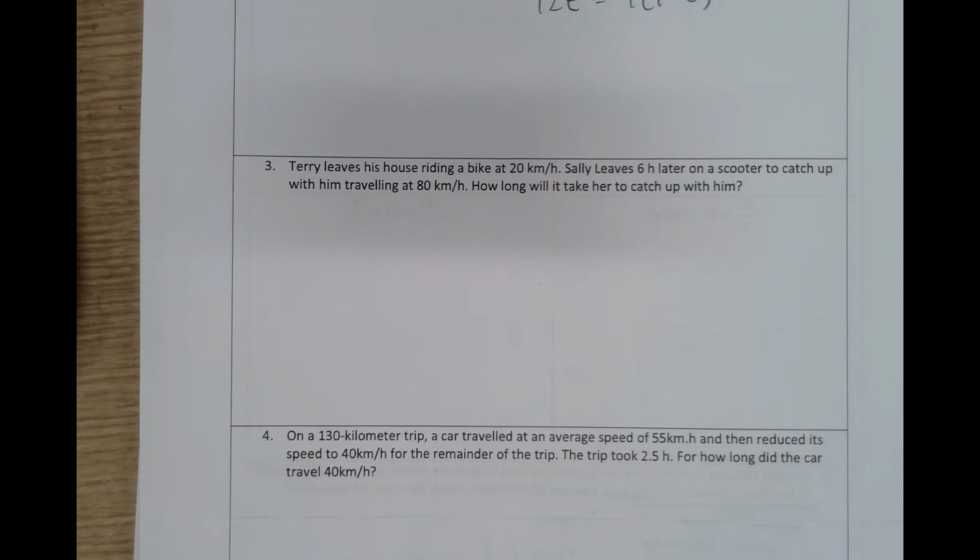Okay, now I want you to think about how this relates to distance equals rate times time. All of these problems are related to distance equals rate times time. There are some work problems, and I will try to cover some work problems, but all of these are distance problems. So in this one, a big clue is that they're asking how long will it take for her to catch up with him. The big clue is actually in the question itself.